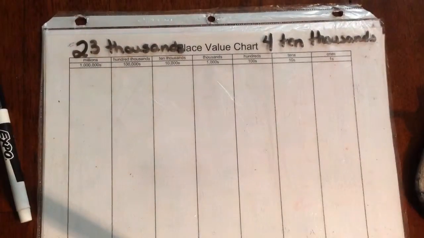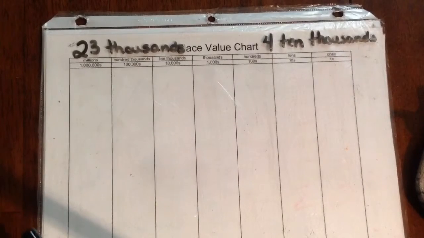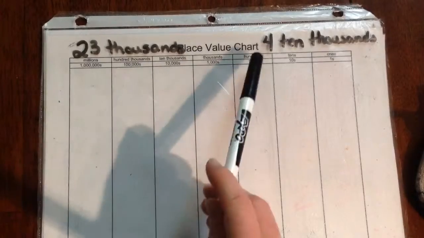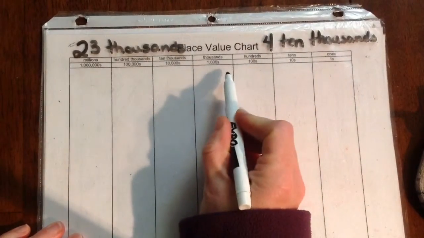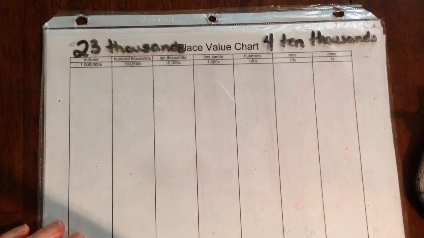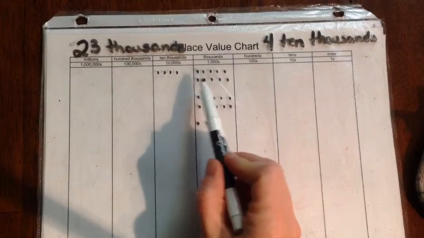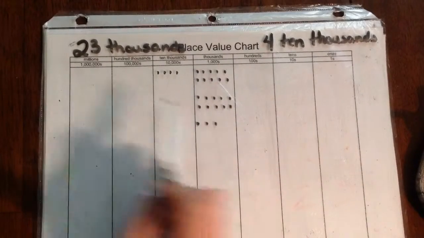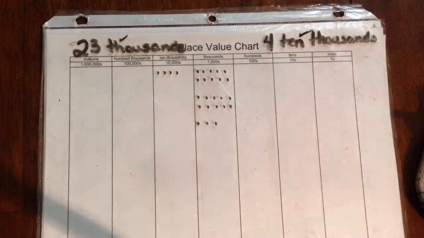All right, ladies and gentlemen, so the next thing you're going to notice is I've placed something up top, which is the numbers we're working with. We have 23,000s and 4 10,000s. So I'm going to put in 23,000s and 4 10,000s. All right, you'll notice I grouped them in tens. I went 5, 10, 15, 20, 21, 22, 23,000s, check. 1, 2, 3, 4, 10,000s.